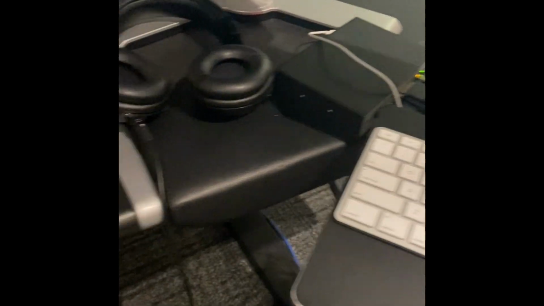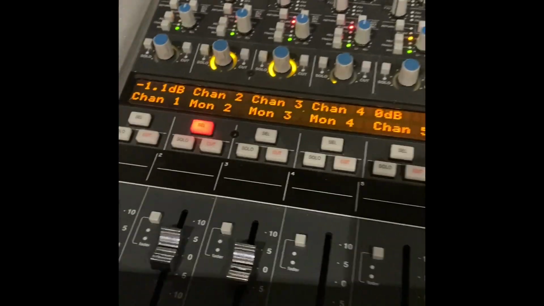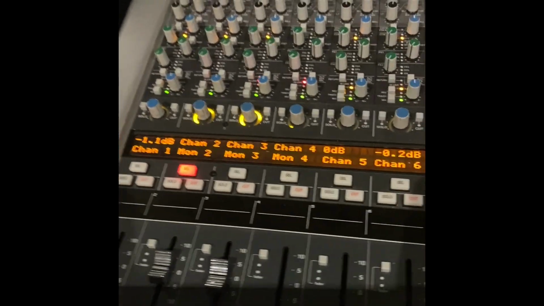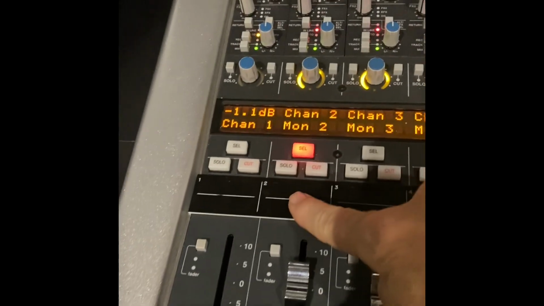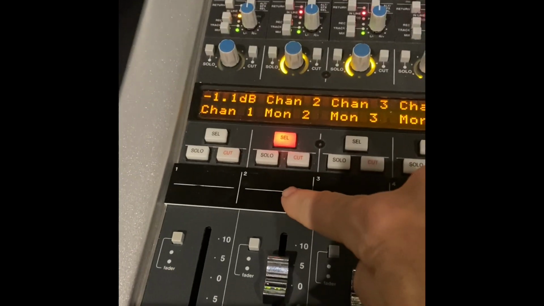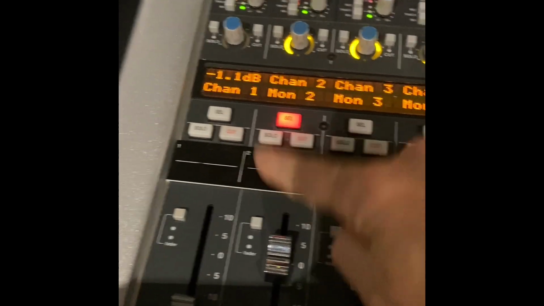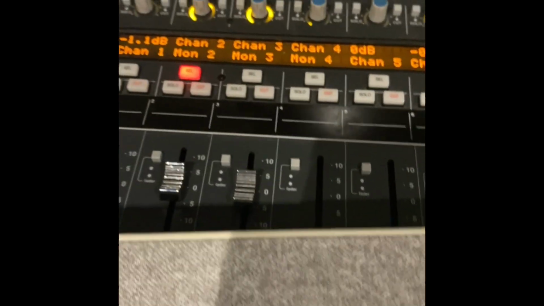In record mode, AutoM sources the return path, the monitor path, with the input path. Start recording. You can't hear the drums because AutoM is turned on. The monitor side of this channel is being sourced from the input side, and there is no input coming down channel 2 right now. There's only input coming down channel 3.